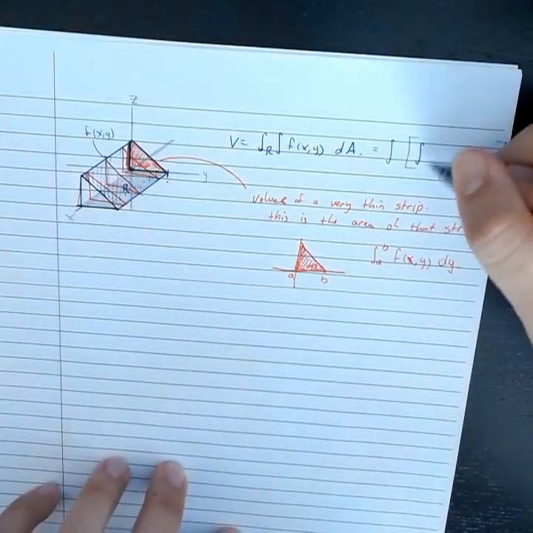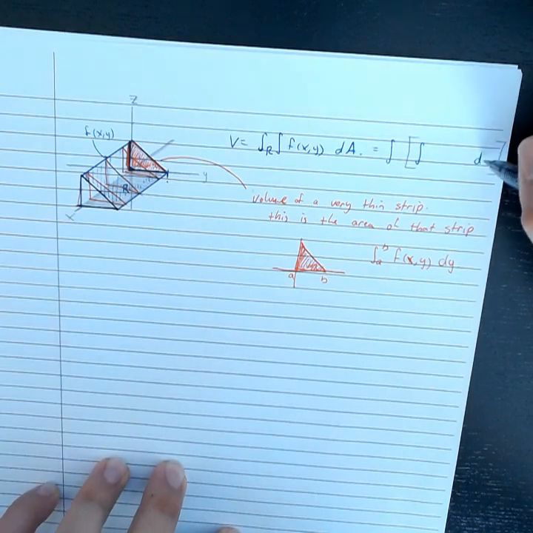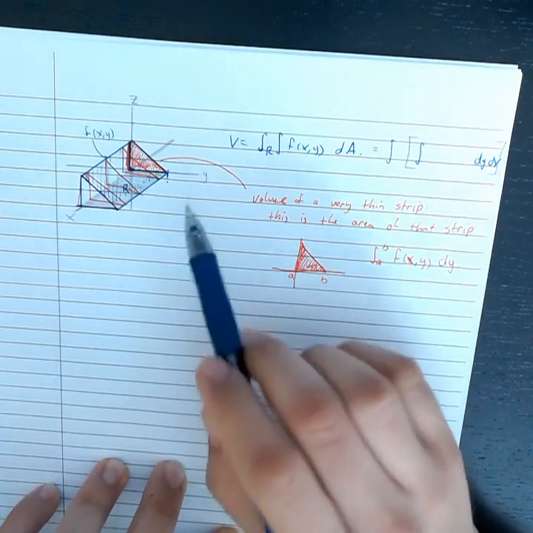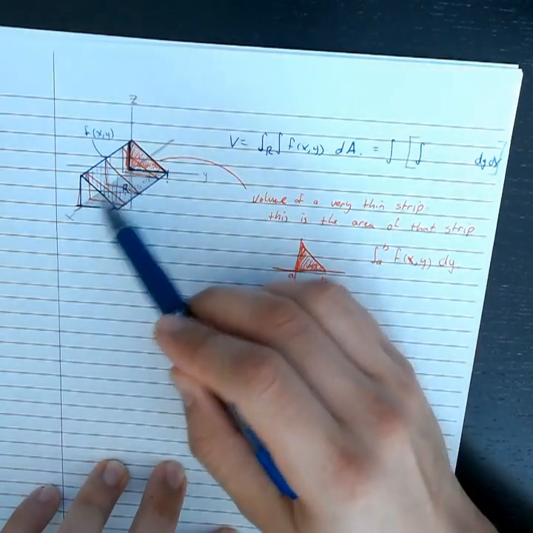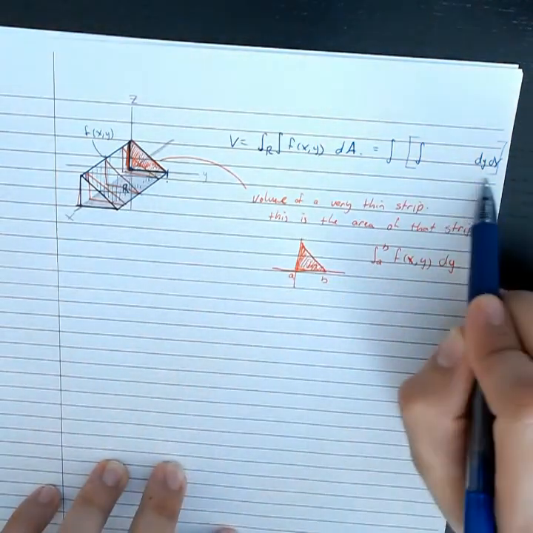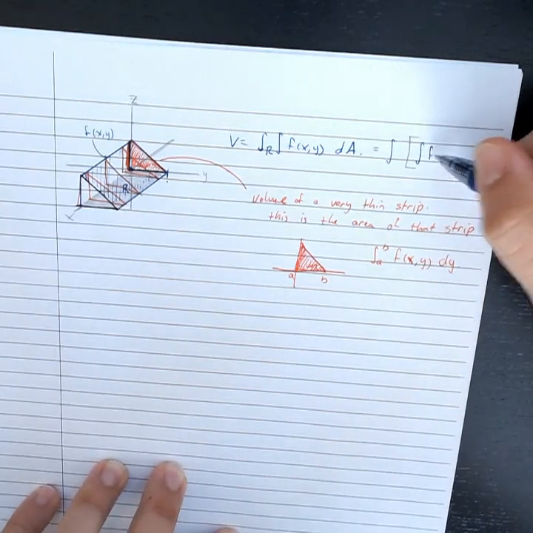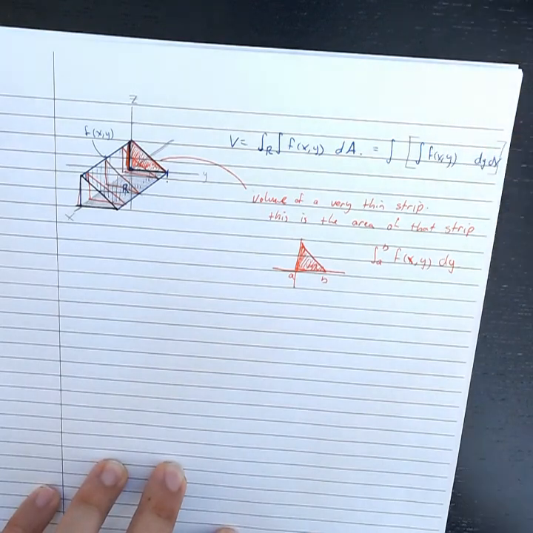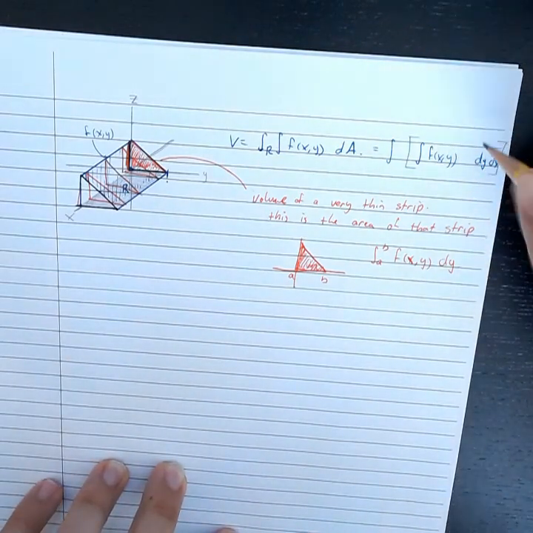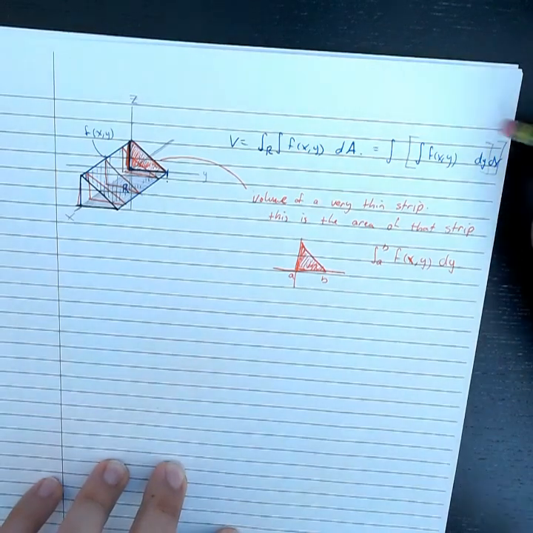Here we would have our boundaries. Here this would be with respect to y first and then with respect to x. Now, of course, I could have done it the other way. I could have first done it with respect to x and then y. So that doesn't have to be in that orientation. But this double integral could be written as the iterated integral, first with respect to y, then with respect to x, or of course we could do it the other way around.